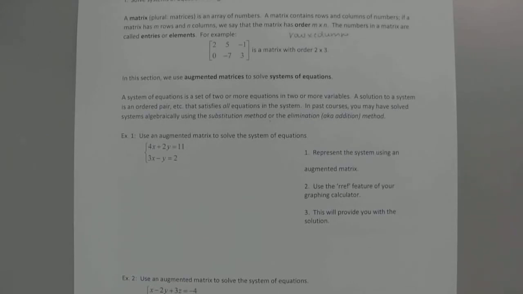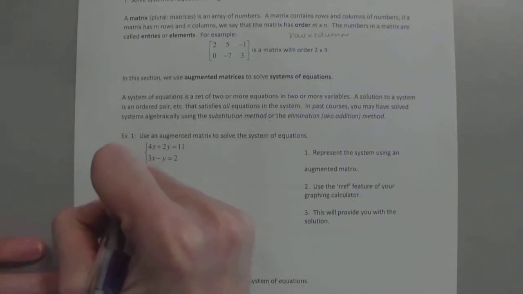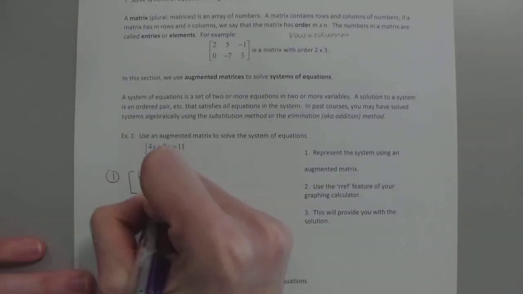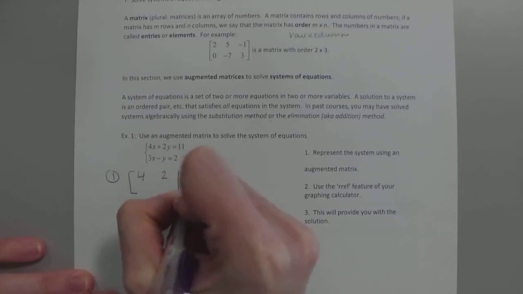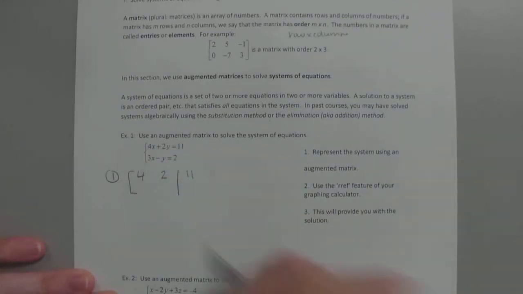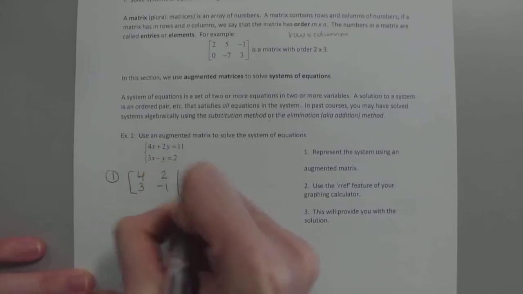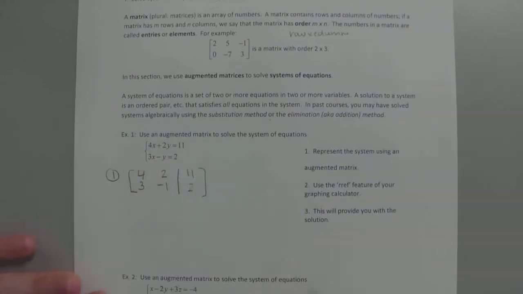The first one says, represent your system using an augmented matrix. So we want it to kind of look like this, okay? So step number 1, we're going to write 4, 2, and then we do this vertical line. It's kind of like the equation or the equal signs. And then 3, -1, 2. Does everybody see where all the numbers came from?